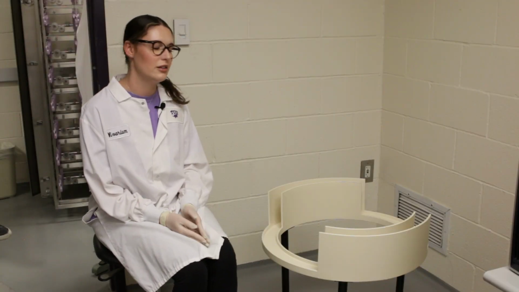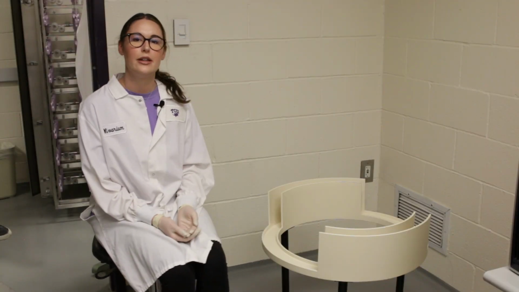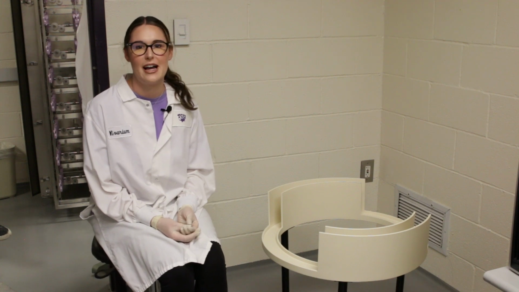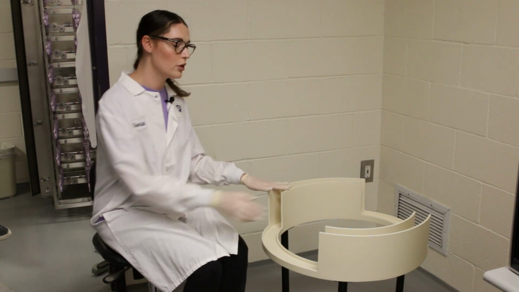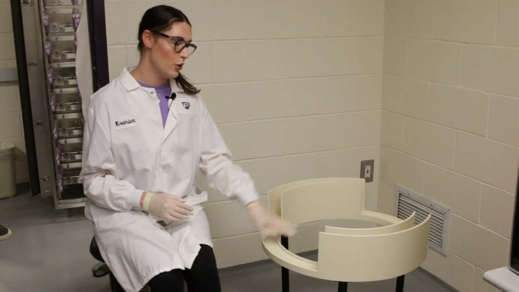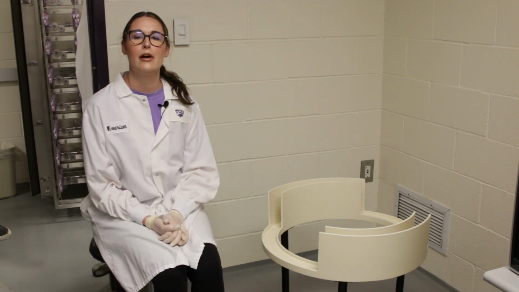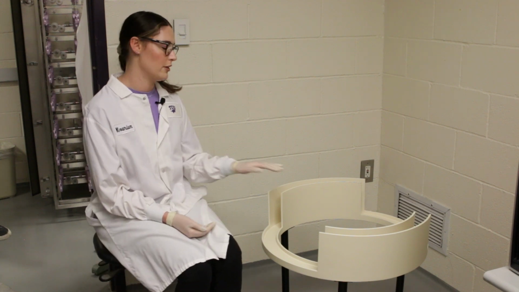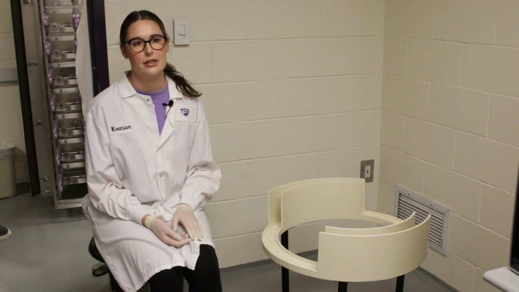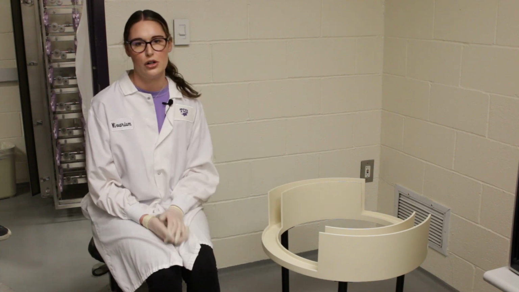This is our Elevated Zero maze, and we use this behavioral test to assess for anxiety-like behaviors. We have 2 closed quadrants and 2 open quadrants, and when the mouse is placed onto the maze, we measure the amount of time it spends within the closed quadrants in comparison to the time it spends in the open quadrants.